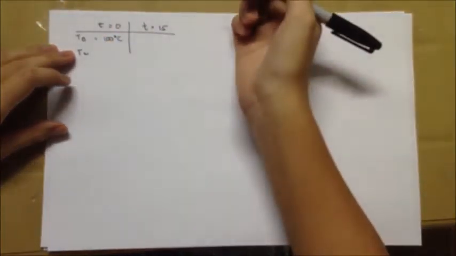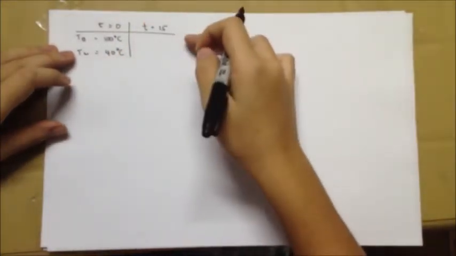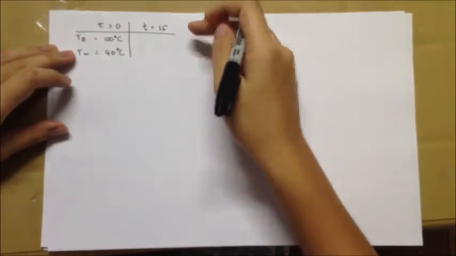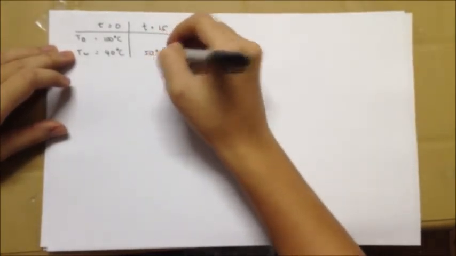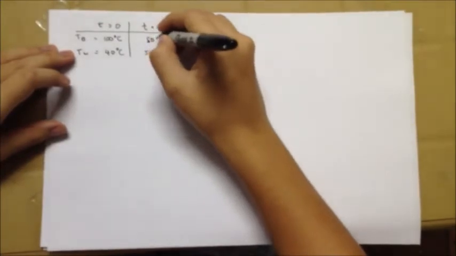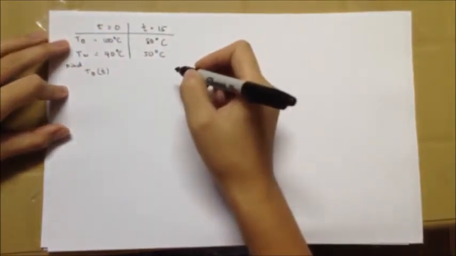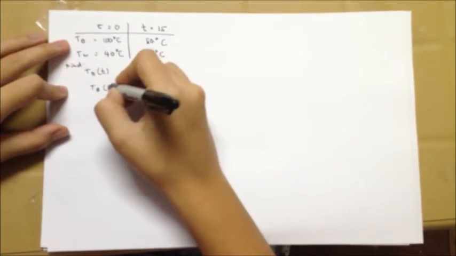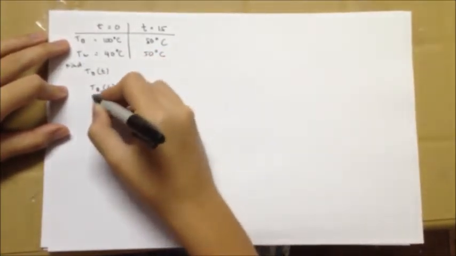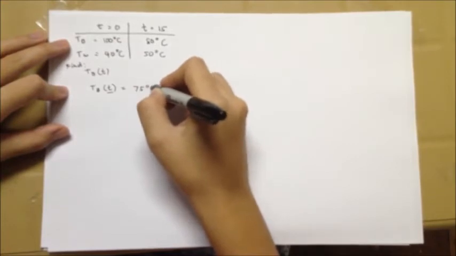So here we are given at t equals 0, the temperature of our ball is equal to 100 degrees Celsius, and at t equals 0, the temperature of our water is equal to 40 degrees Celsius. Now after t equals 15, the temperature of our water is now equal to 50 degrees Celsius, while the temperature of our ball is equal to 80 degrees Celsius. And we are asked from the problem to find the temperature of the ball as a function of t, and also the time when the temperature of the ball is equal to 75 degrees Celsius.